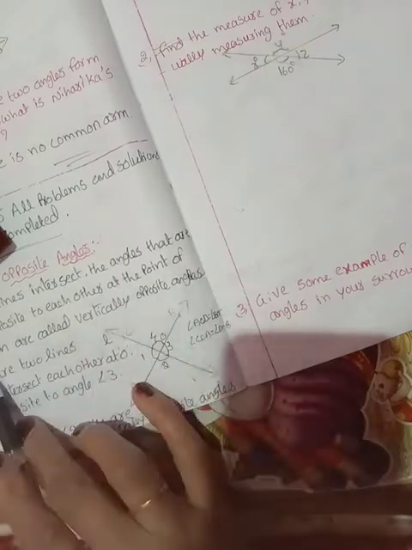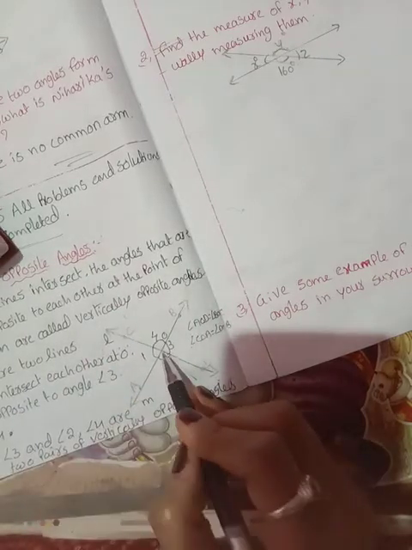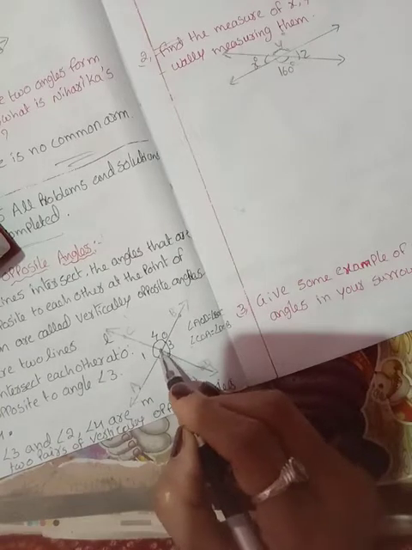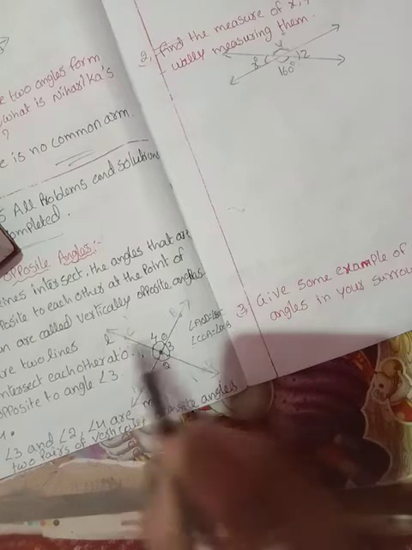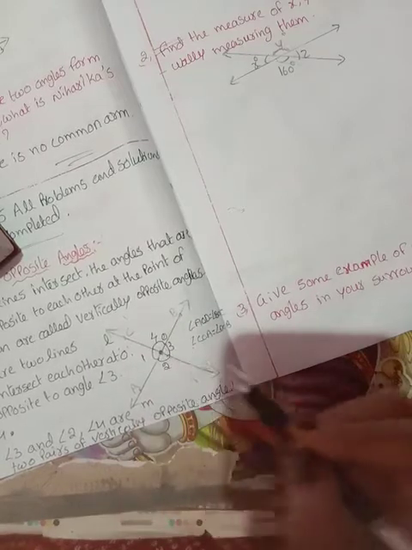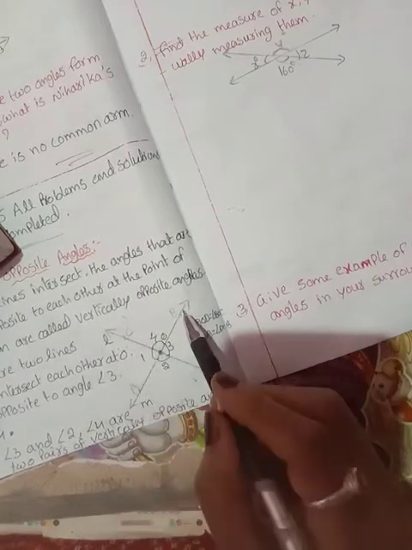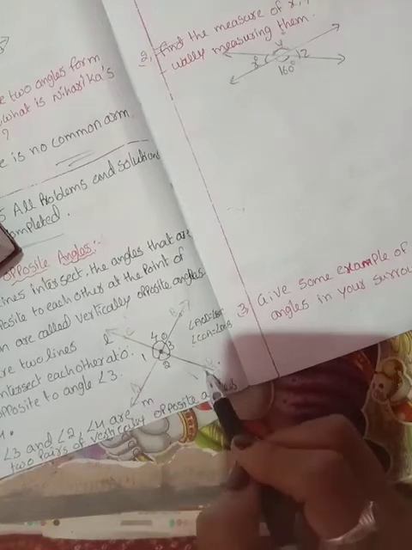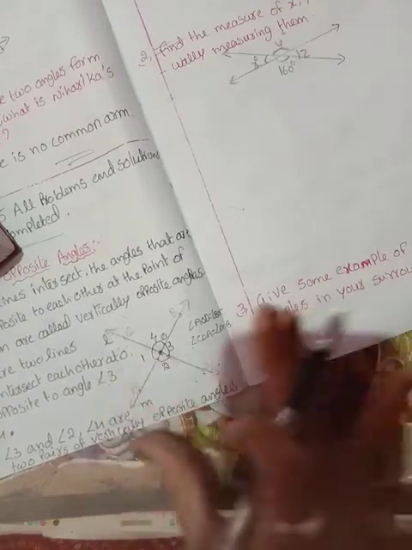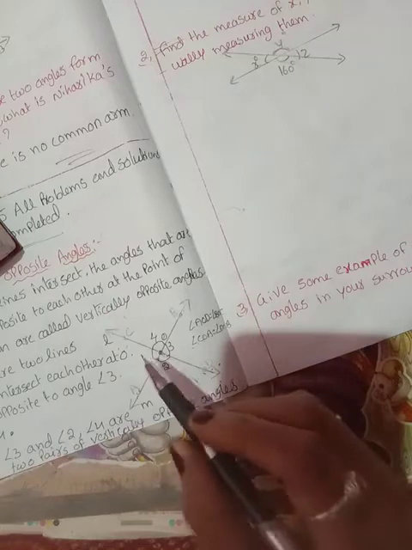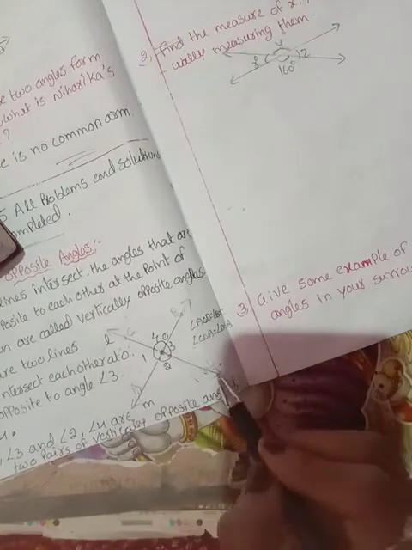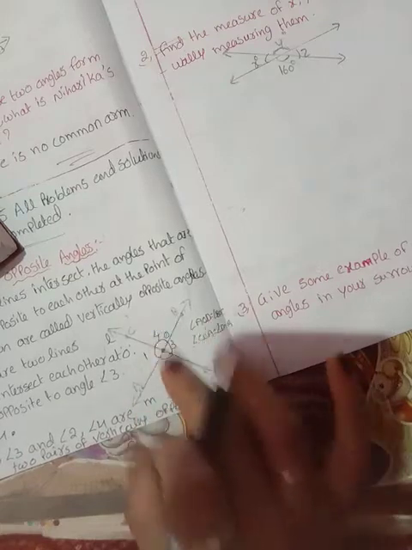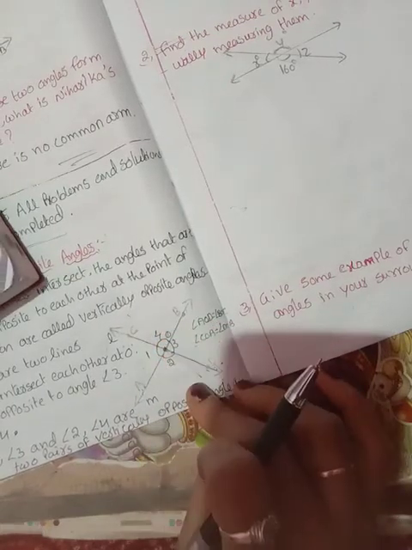This is the point of intersection, the point O. These are the names allotted. AOC and BOD are opposite angles formed by the intersecting lines, and they are equal in measurement. Here there are also BOC and AOD; both are opposite angles and are equal.